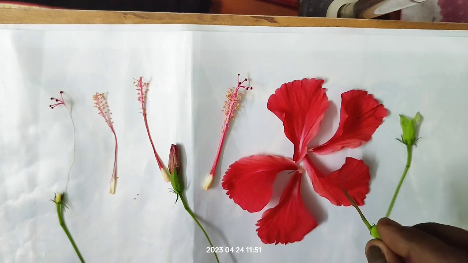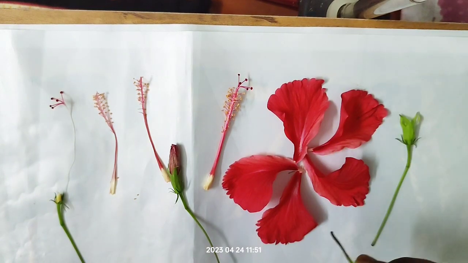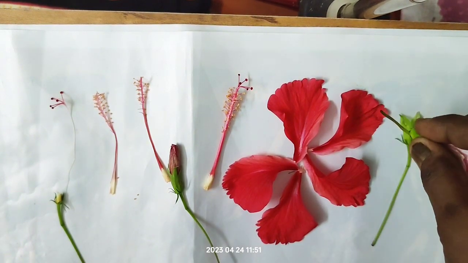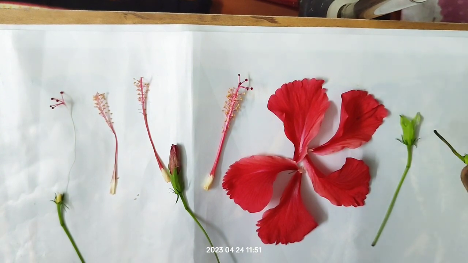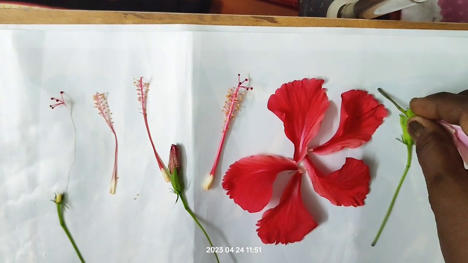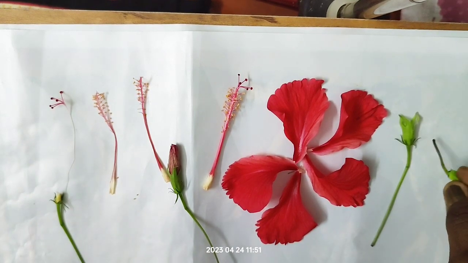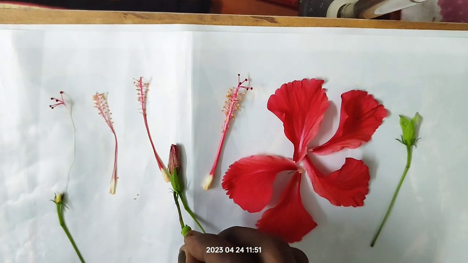Next to the calyx, you can see a colorful structure called corolla. Corolla is formed of petals. Here it is sepals, here it is petals. Here this is a bud.